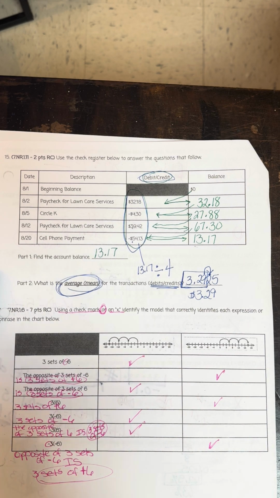The opposite of red is blue. So we always have that "is" statement at the end. We don't just leave it as the opposite of. So the opposite of 3 sets of 6 is 3 sets of negative 6. Use that "is" statement, that fill-in-the-blank statement, so that you can get your head wrapped around exactly what you're looking for. All right.